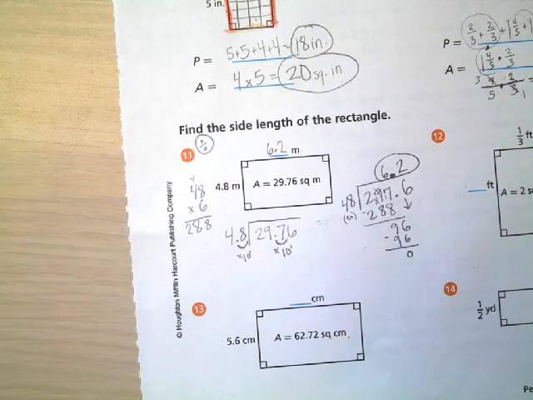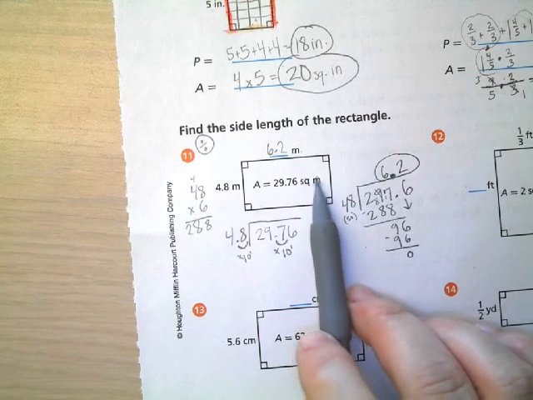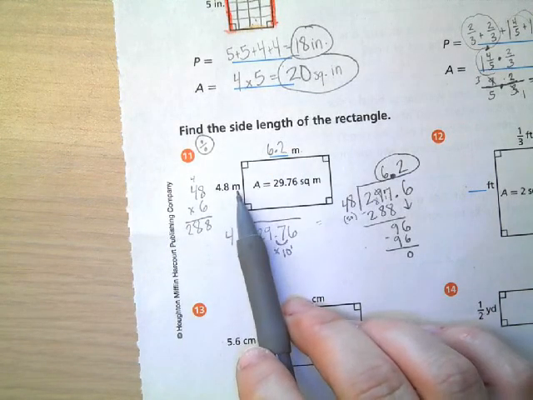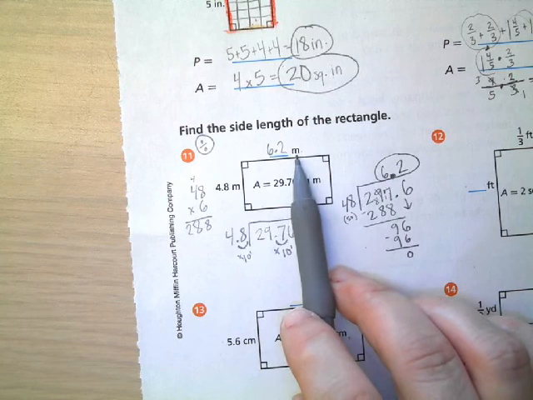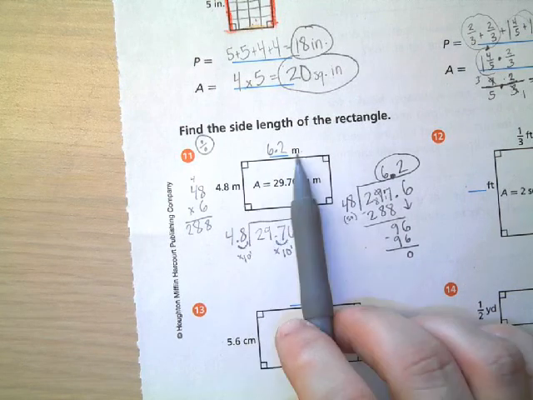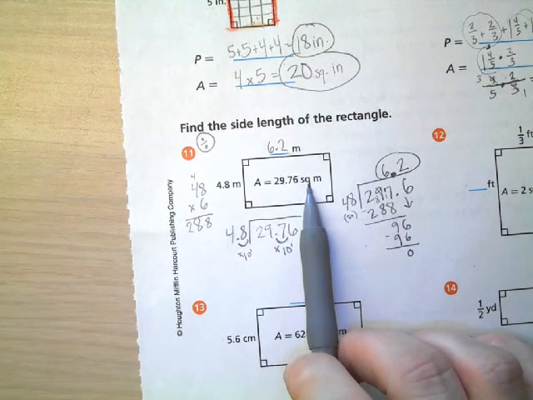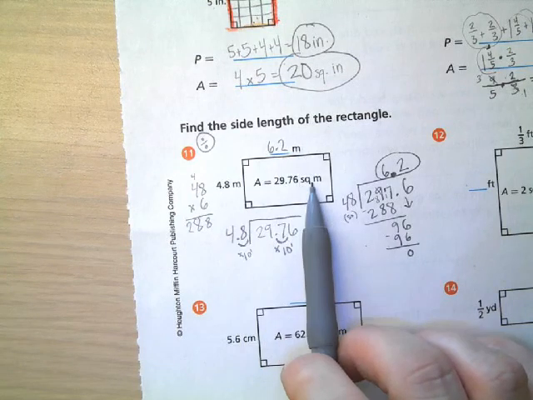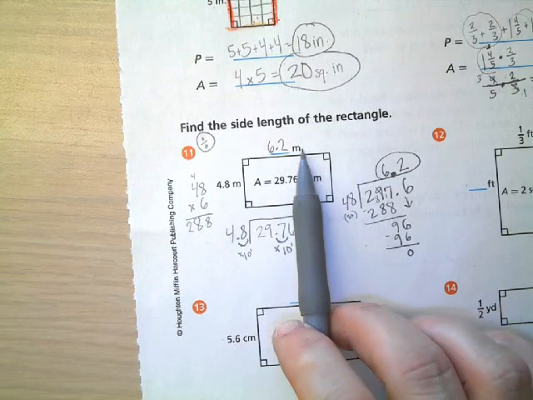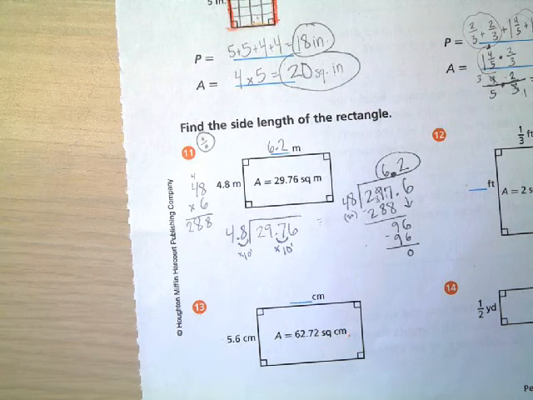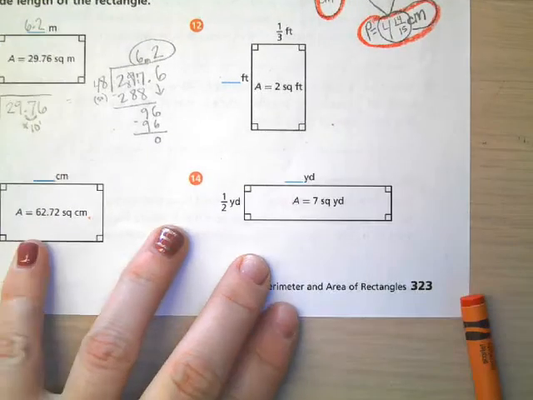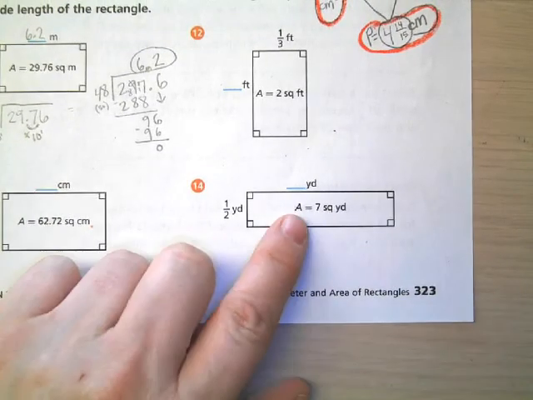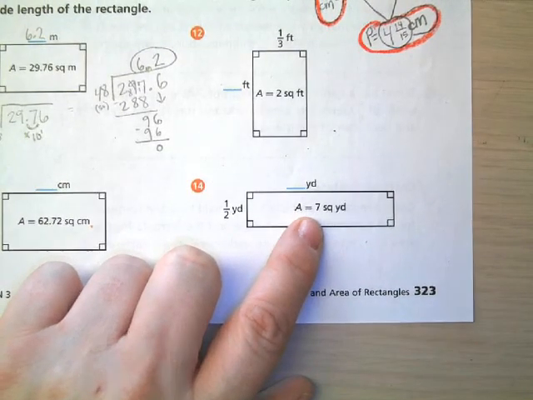So, what is the side length of this rectangle? It's 6.2 meters. Why is it not meters squared, or square meters? Because it wasn't the area. I was taking the square meters and dividing it by one of the meters, so then I got only a meter left. That's how that works. Pretty cool. Meter times meters is square meters. But if you go square meters divided by meters, then you're going to get just a meter because it helped build it up. Does that make sense?